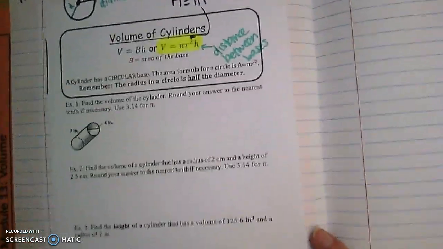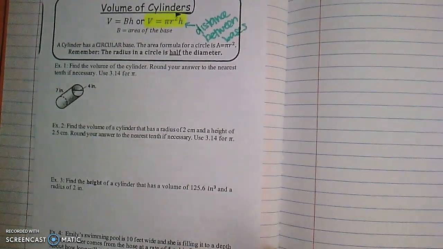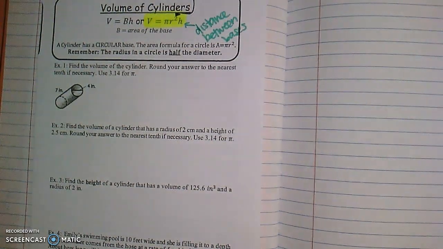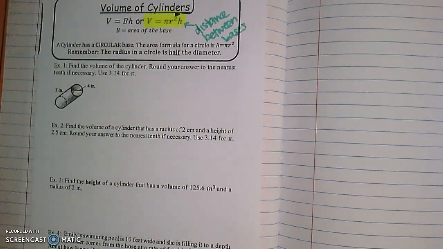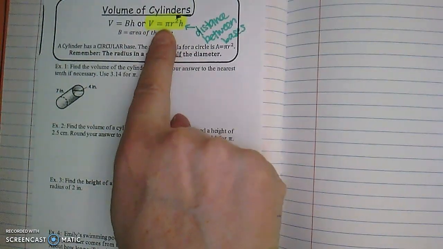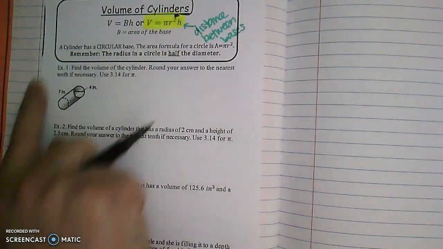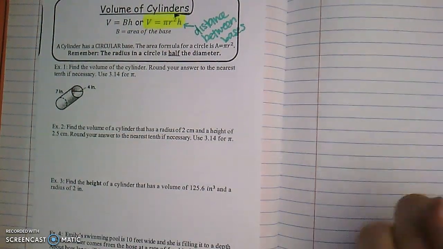Example 1 says, find the volume. I'm going to zoom in here so you guys can see a little bit better. Find the volume of the cylinder. Round your answer to the nearest tenth if necessary. So what I'm going to do is I'm going to use the volume formula here and what's given to me in this diagram to find the volume.